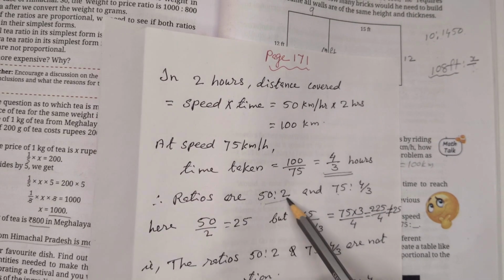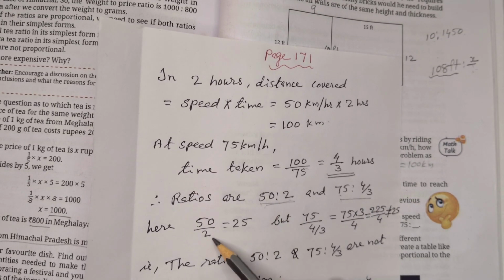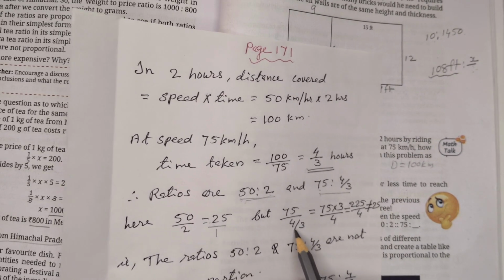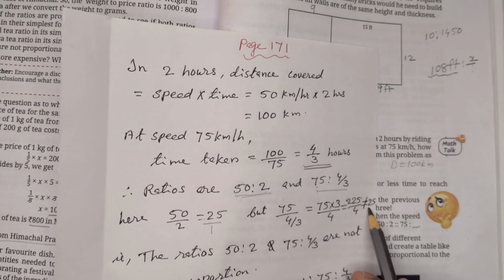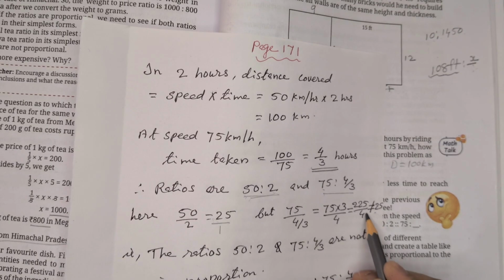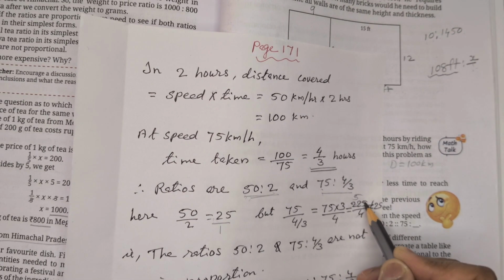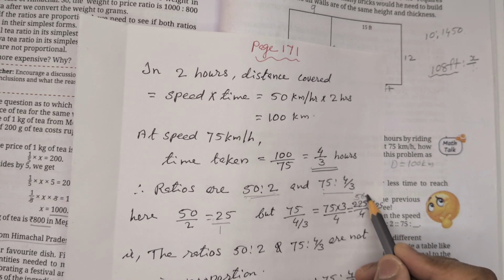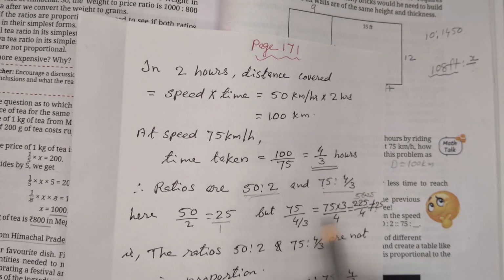So just simplify both the ratios. Write in fraction form, 50 by 2, we get 25 by 1. 75 by 4 by 3, it will be 75 into the reciprocal, 3 by 4, and that is not equal to 25.